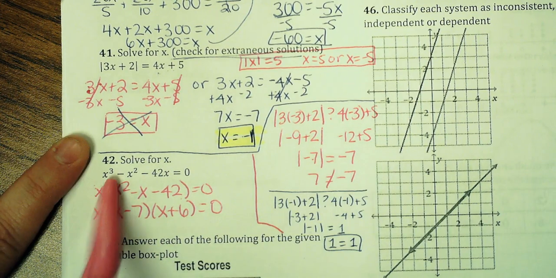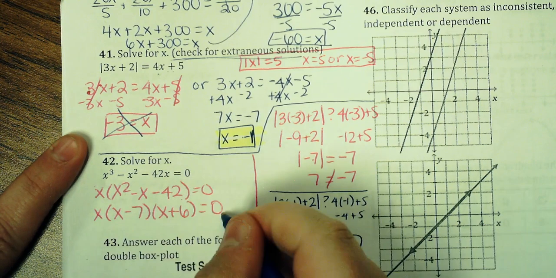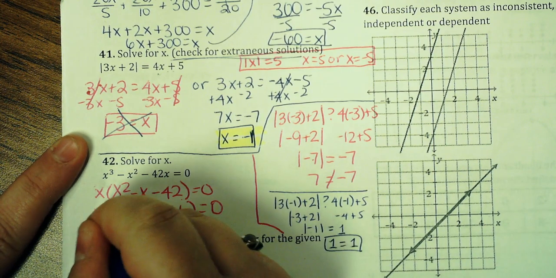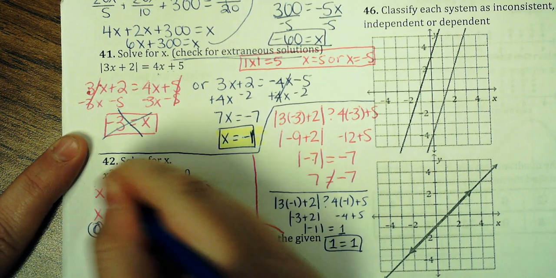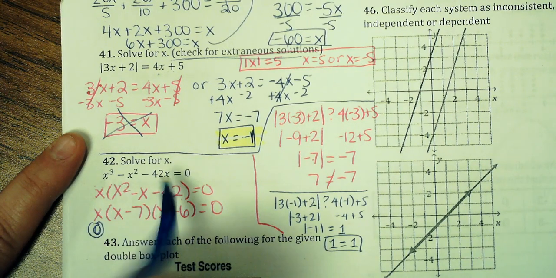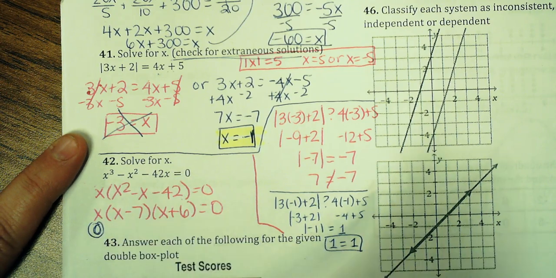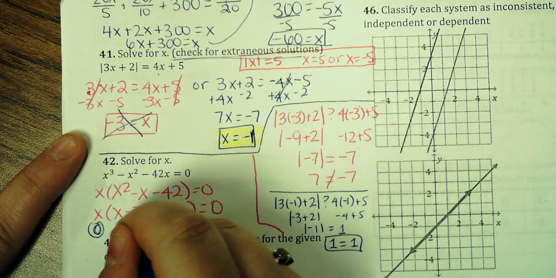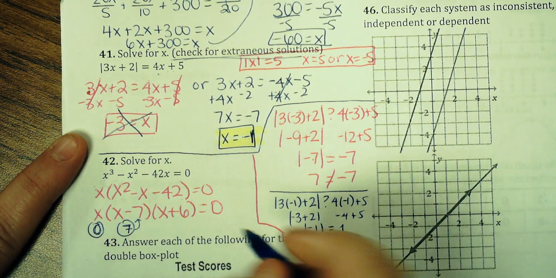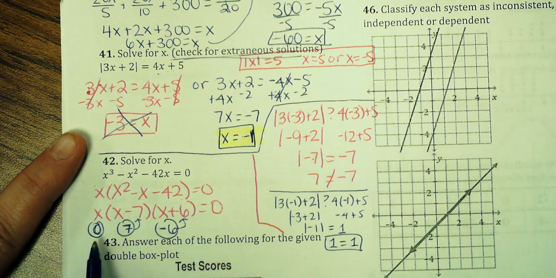Now, original problem, x to the third, I should have 3 answers. Anything that would set this equal to 0. So out in front, if I plug in 0, that's going to wipe out the whole thing, because every term has an x. This would be 0 times 0 times 0. So we're done here. If I plugged in 7, that would cause this to be 0, if I plugged in -6. So my 3 answers here, 0, 7, and -6.